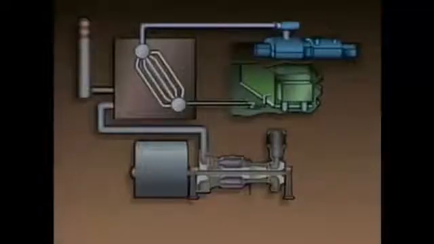Gas turbines are often used for emergency purposes as a source of backup power. They provide enough power to keep essential equipment and services going until repairs can be made to the main power generation system. Gas turbines can also be used in combined cycle arrangements.